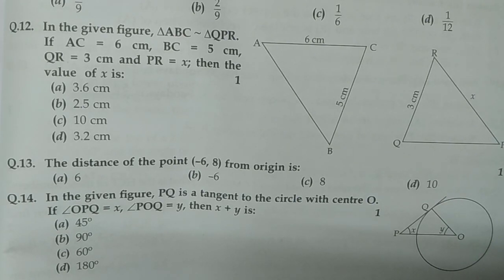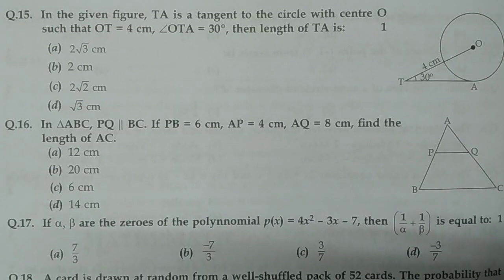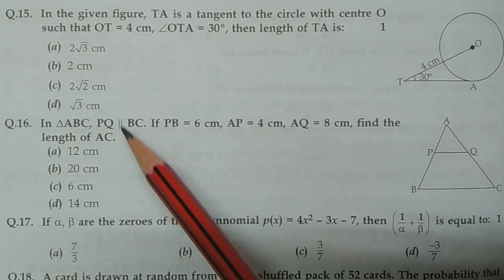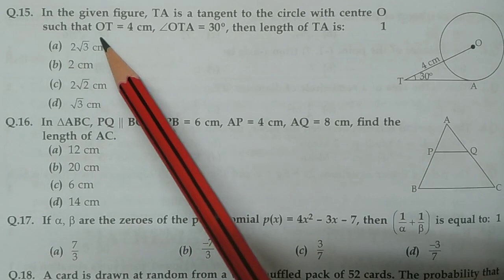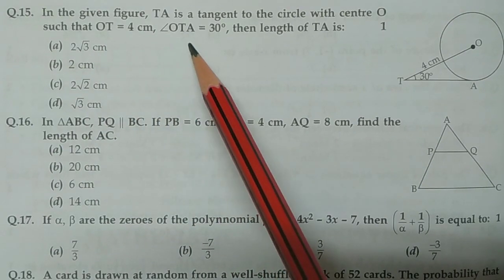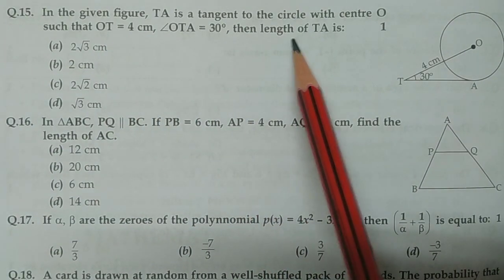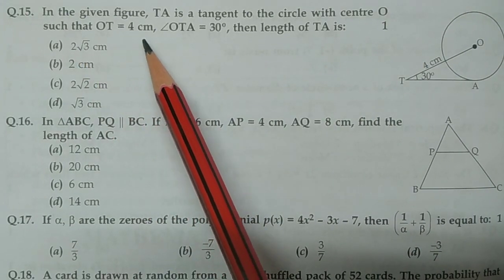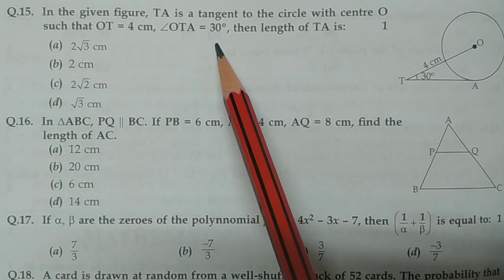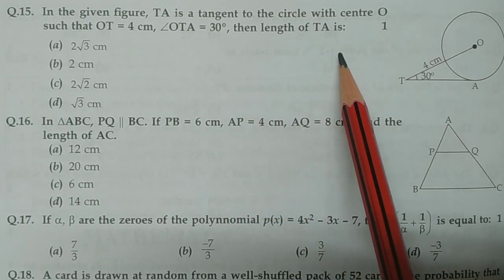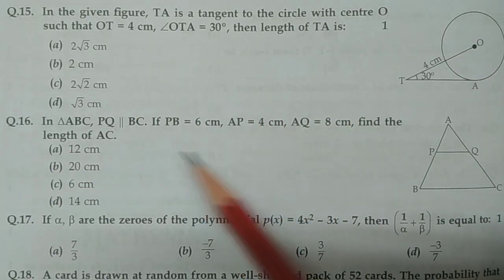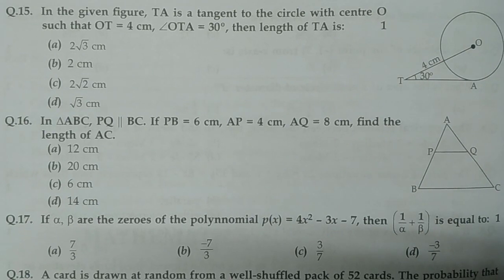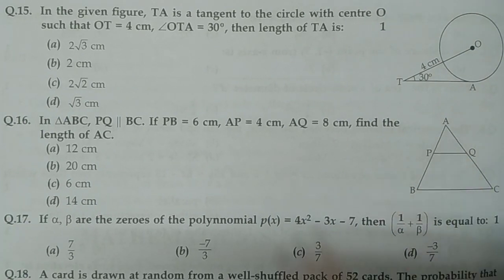Now come to the next question. So here is the next question. In the given figure, TA is a tangent to the circle with center O, such that OT equal to 4 centimeter, angle OTA equal to 30 degree, then the length of TA equal to what? So you have these four options, and you can see from here. This is the picture which you can easily understand from here.